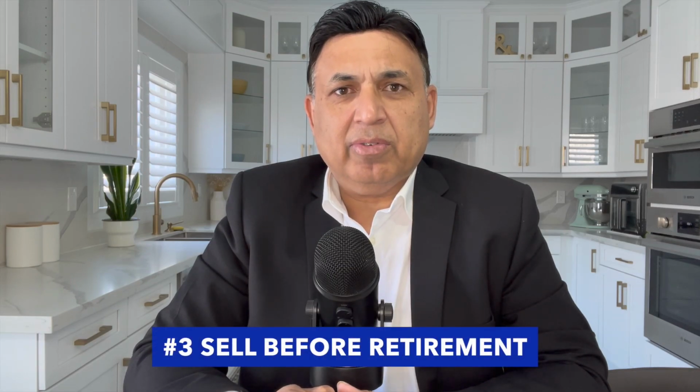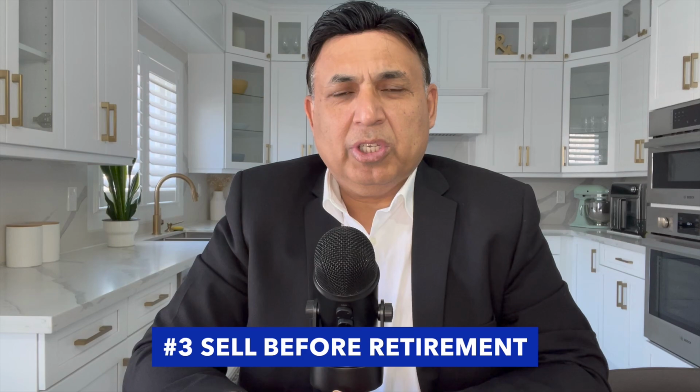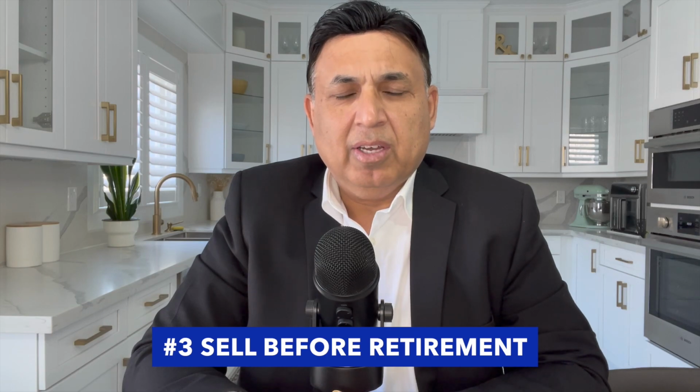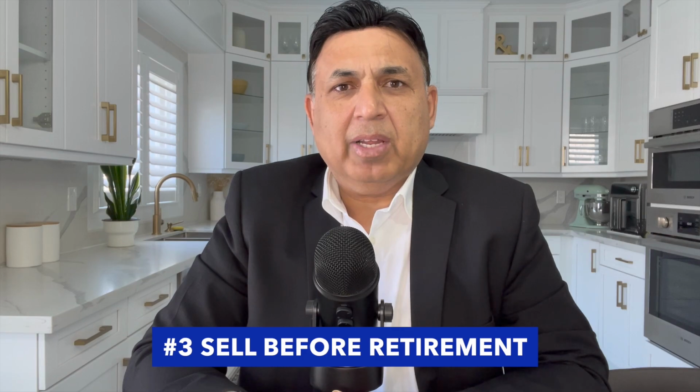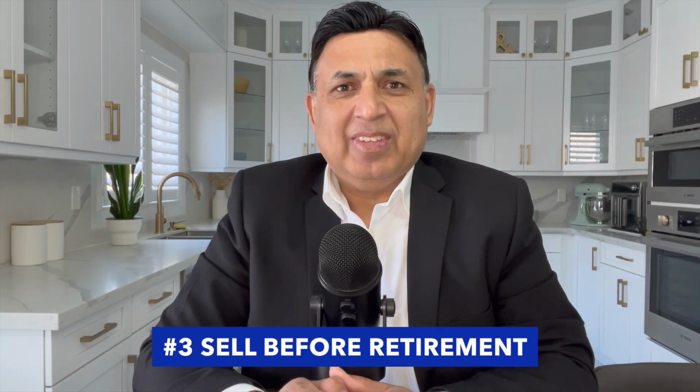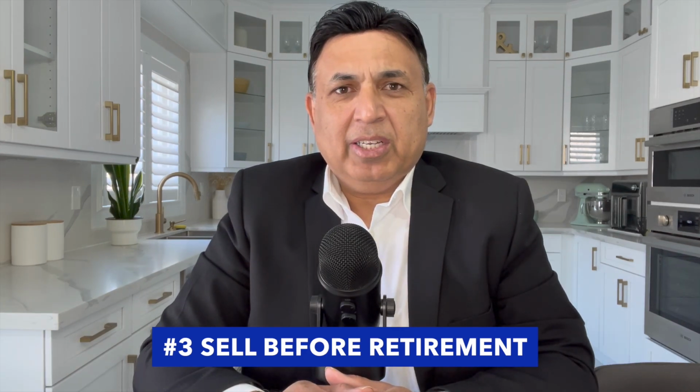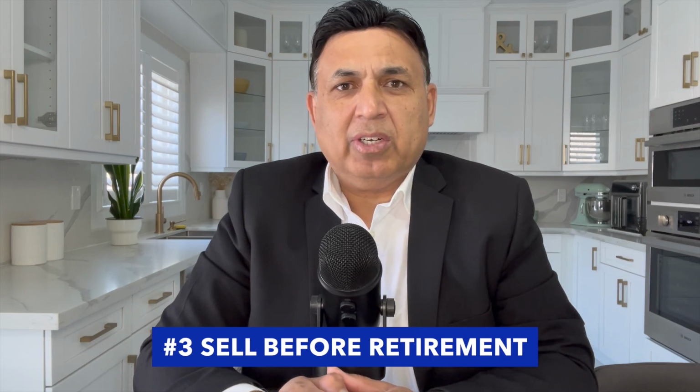Third way to reduce capital gain tax on the sale of rental property is to sell it before age 65. People usually have one or two income sources during their normal working years, but they have multiple income sources in their retirement years after age 65. For example, old age security, CPP, guaranteed income supplement, pension plan, RRSP, or RIF payments. If you sell rental property in your retirement years after age 65, any gains will be taxed on top of the other sources of retirement income.